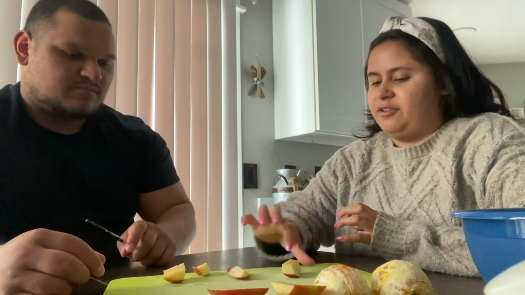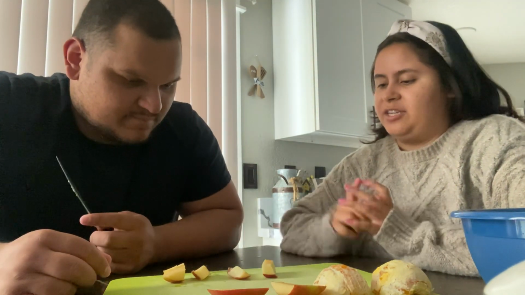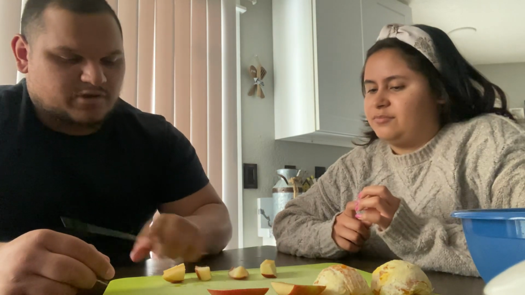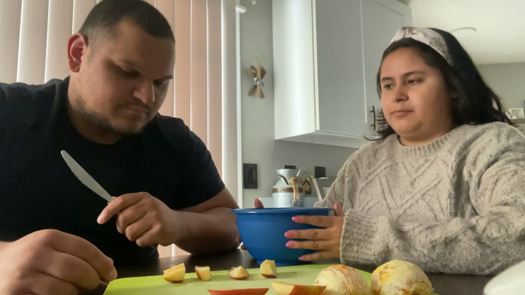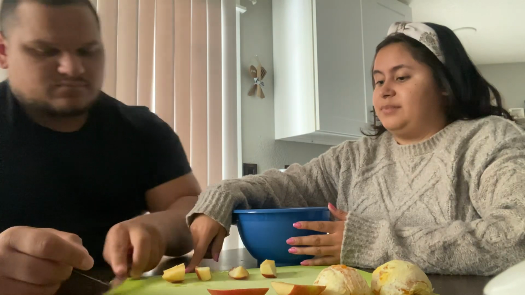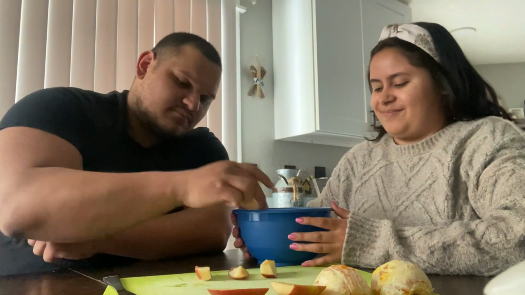And how many pieces do we have here? 4. And can you count them in Spanish? 1, 2, 3, 4. Good job. Can you put them in the bowl? Put the knife down first. Thank you. And now put them in the bowl.